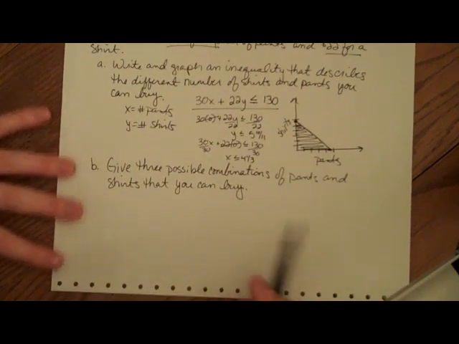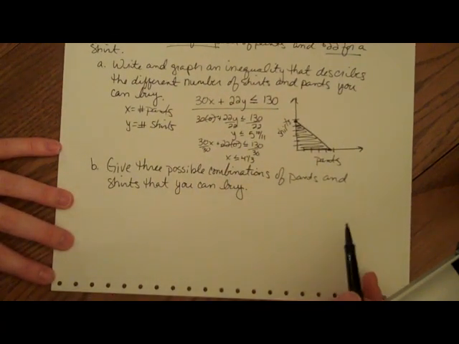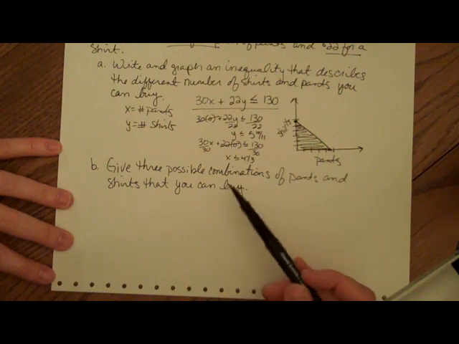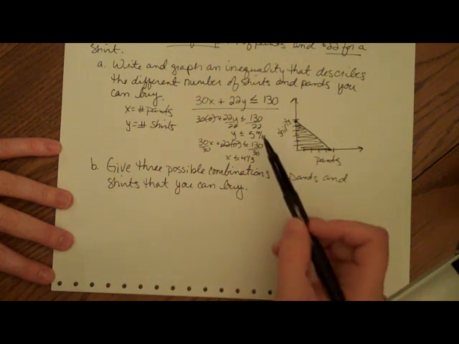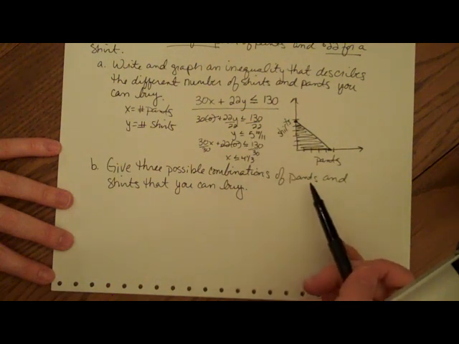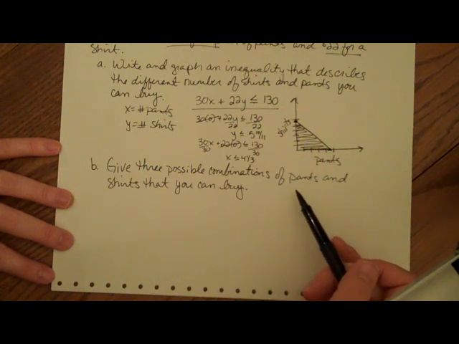Now part B says give 3 possible combinations of pants and shirts that you can buy. Well, one of the fallbacks that most of us have used in questions like this in the past has been using the X and Y intercepts as possible combinations. But in this case that won't work because our X and Y intercepts are both fractions, and you can't buy a fraction of a shirt or pair of pants.